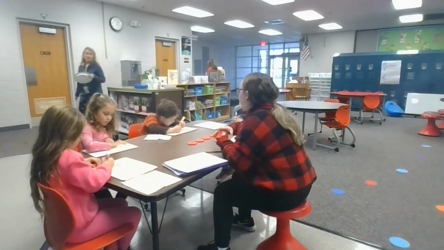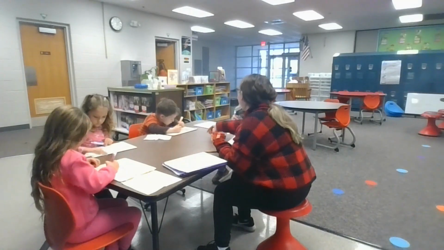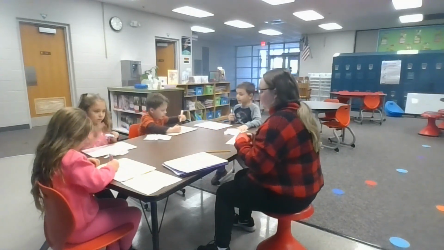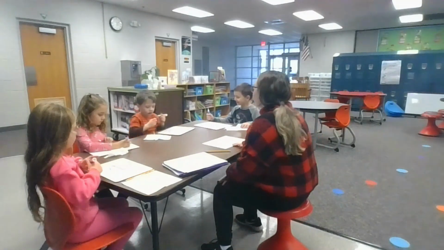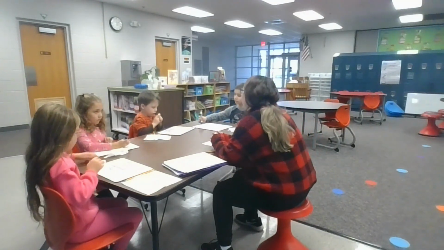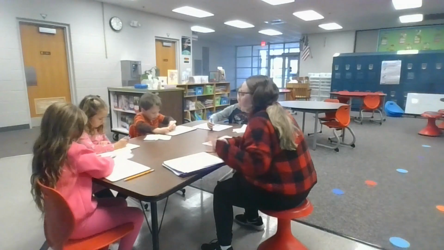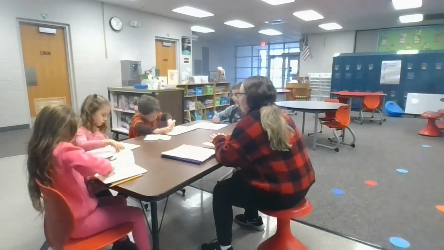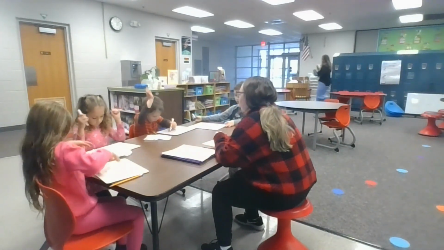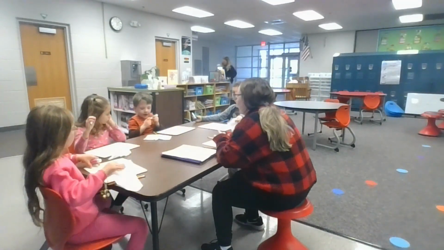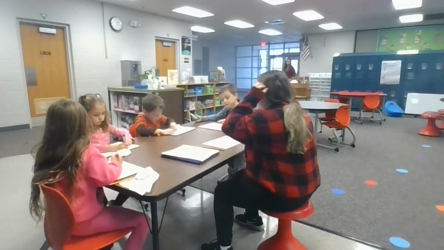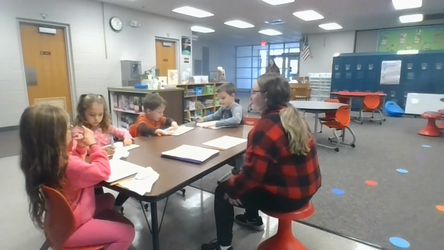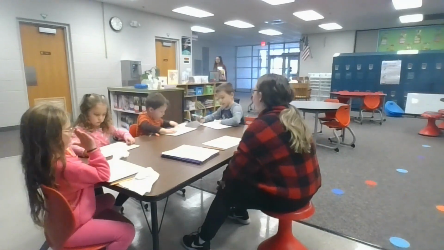So now that we know that 12 is the number that we're working on in our math lesson, so in our video, we learned that we can represent numbers in different ways. Who can share one of those ways that they remember? We can do it on dominoes. Dominoes, yeah. Who can share another way that we can represent a number?